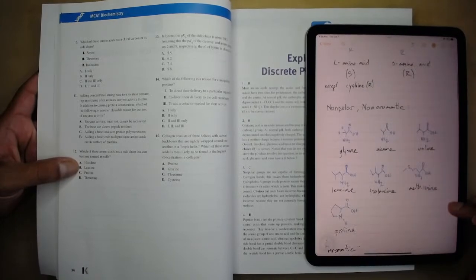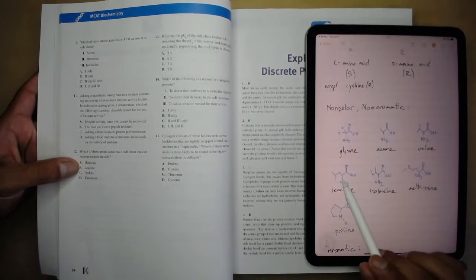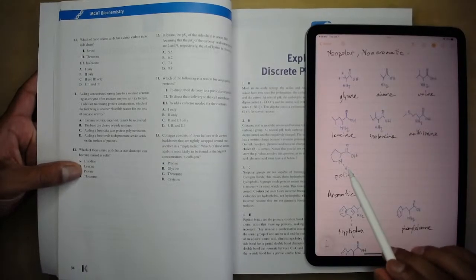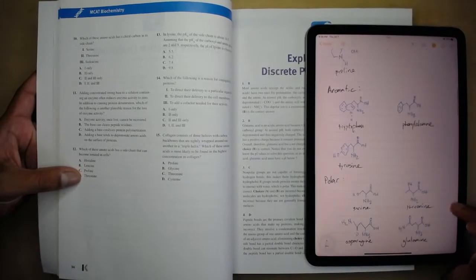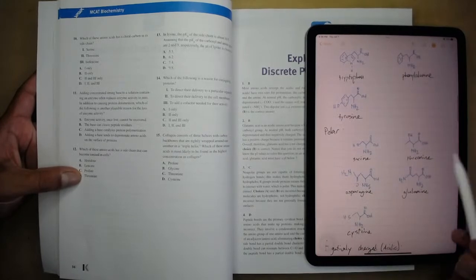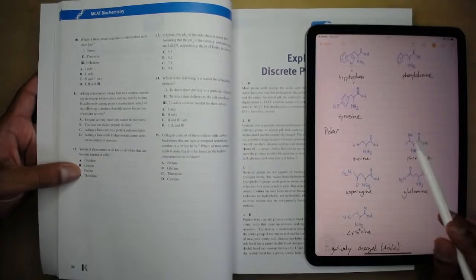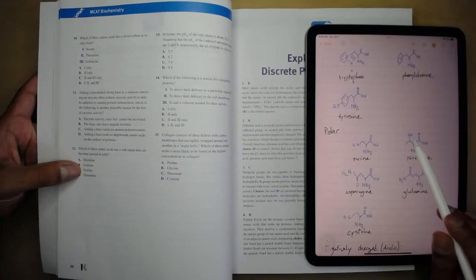Leucine does not. It's nonpolar, non-aromatic. Proline, nonpolar, non-aromatic. Threonine, while it's polar, does its side chain become ionized?